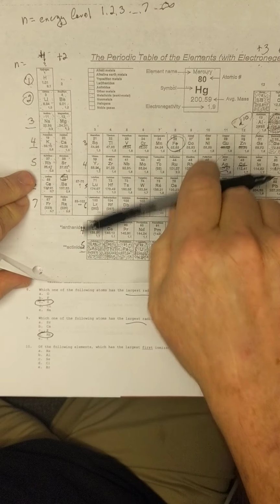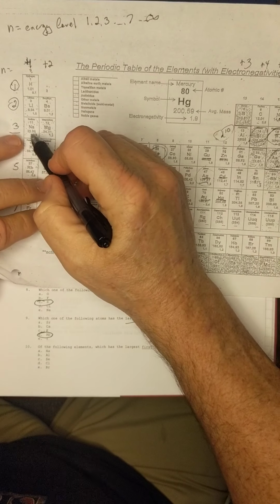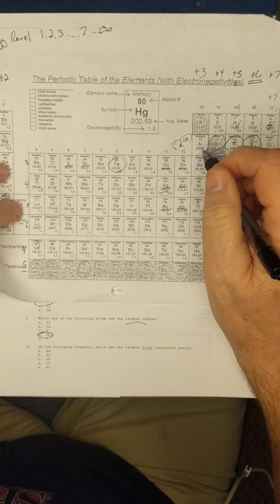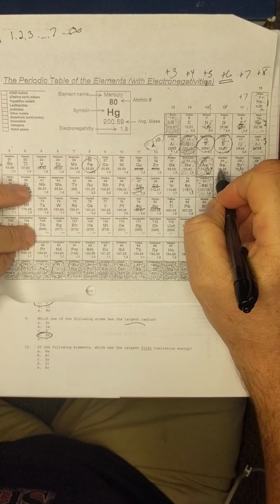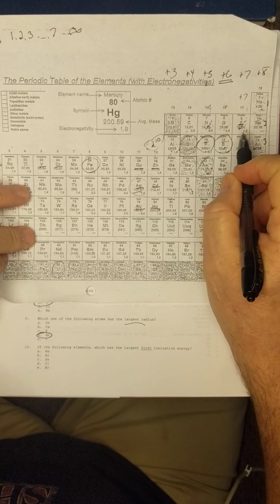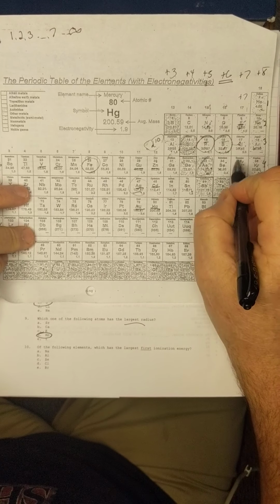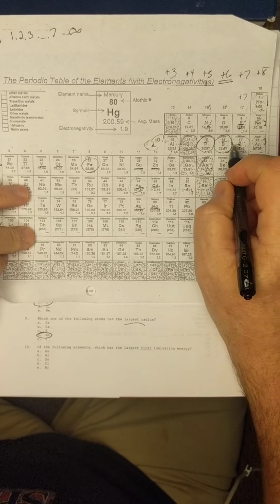Who's got the largest first ionization energy? I'm looking to the right and I'm looking up. Okay, so I've got sodium, aluminum, selenium is over here, chlorine, and bromine. Chlorine is the most to the right and the most up. Highest effective nuclear charge and the smallest size.